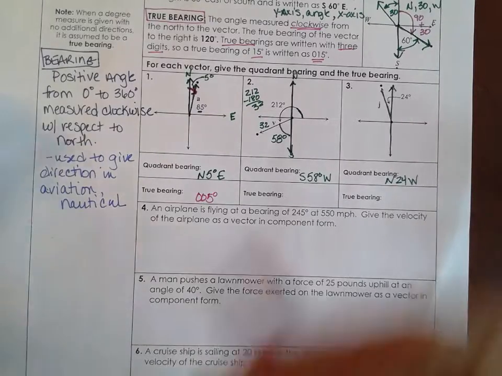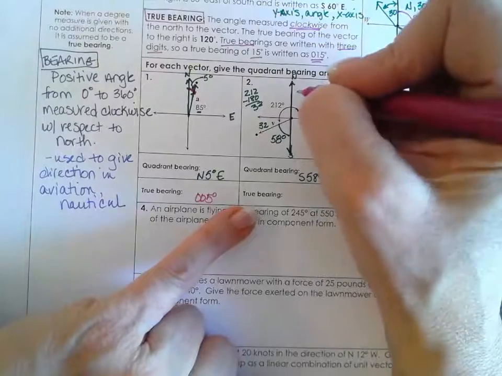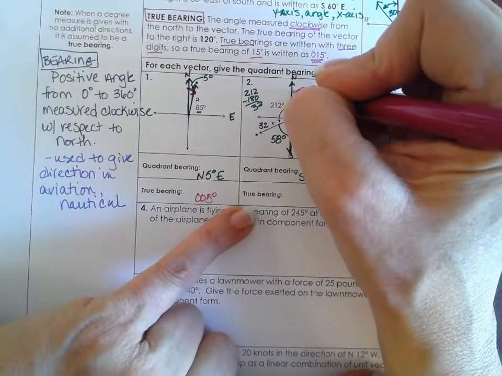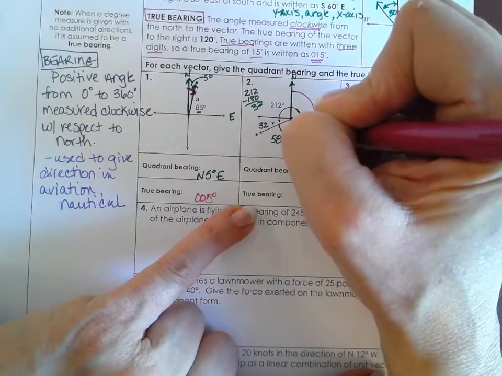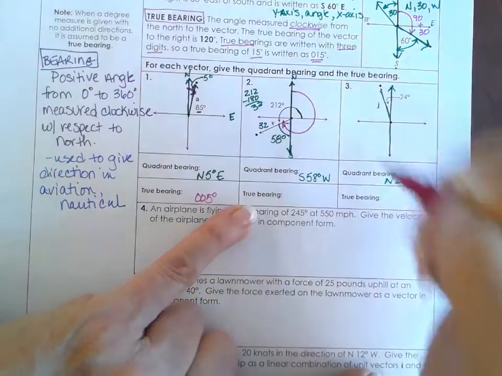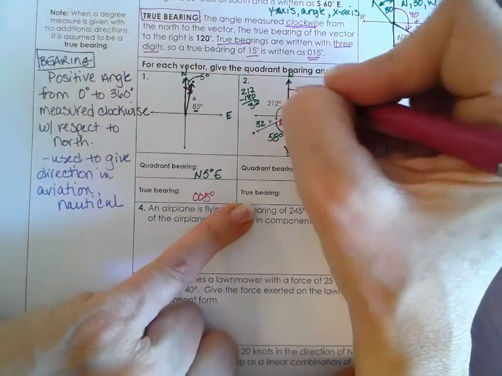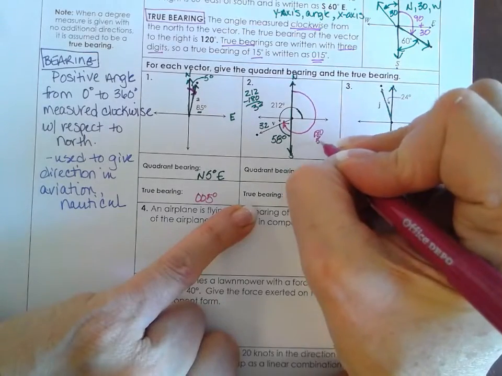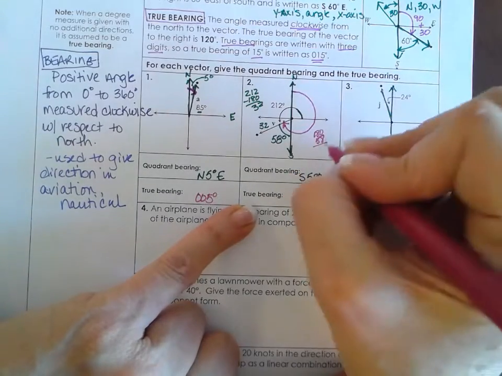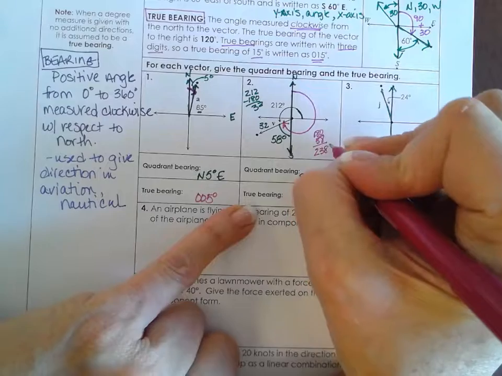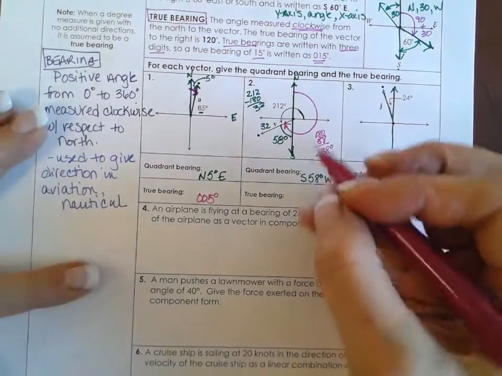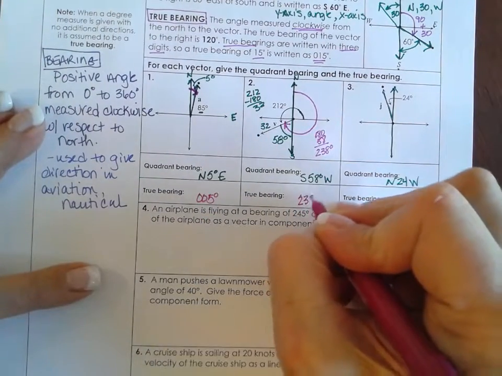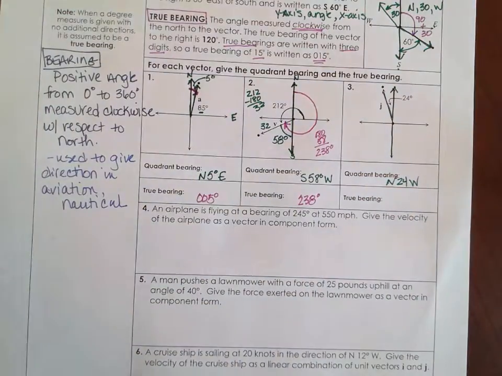Good? Okay. For the second one, I start at the north, I go clockwise, and I go around. So I have 180 plus my 58, which then gives me 238 degrees.